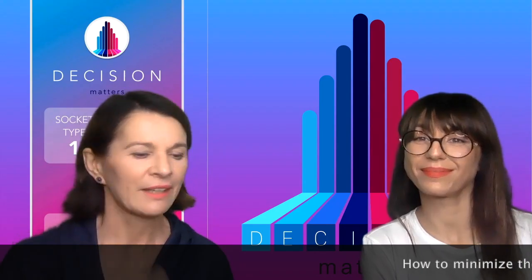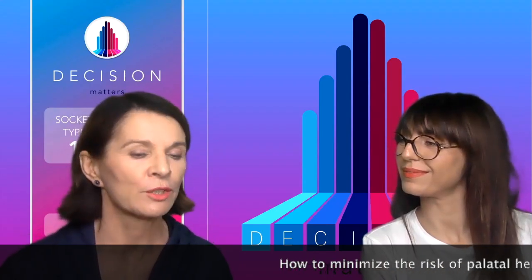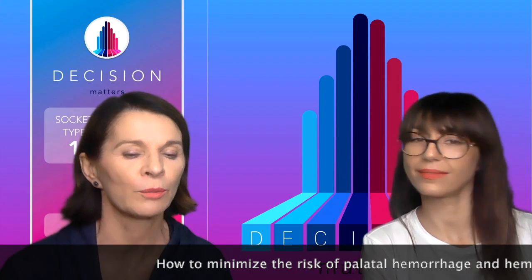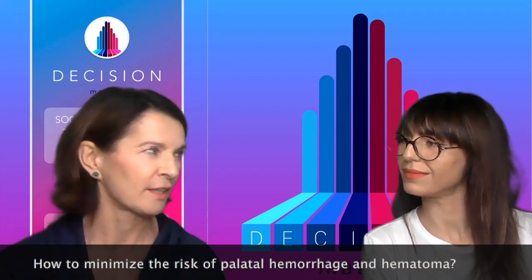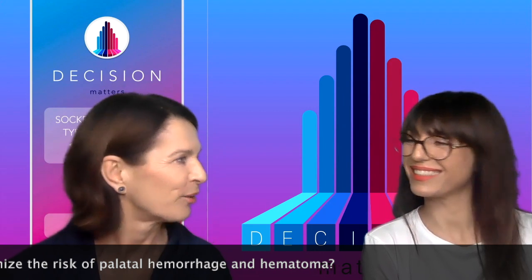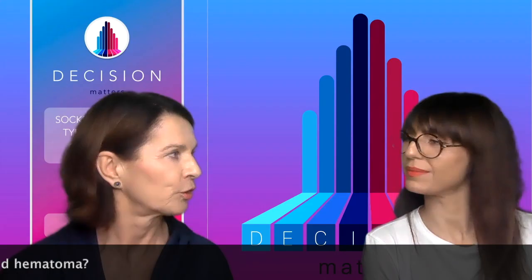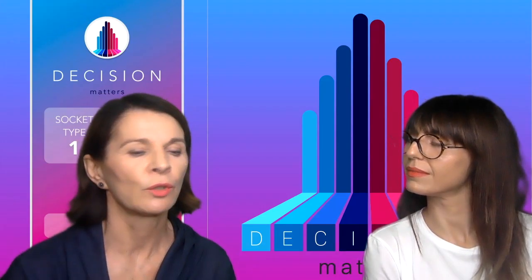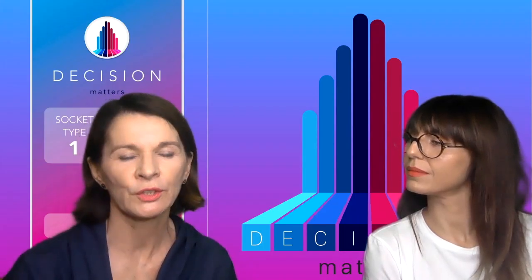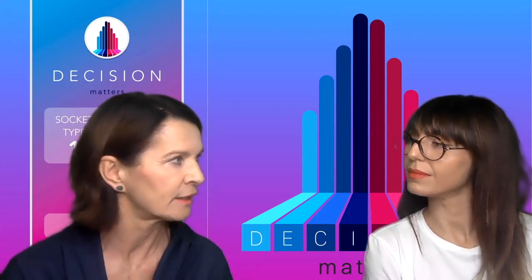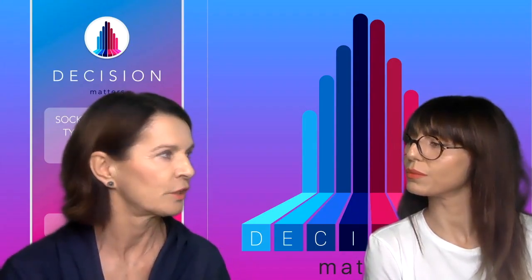But how to avoid hematoma? Yes, hematoma. I've seen palatal hematoma much more earlier, I won't say how many years ago, than nowadays. They do form, and unfortunately, the palatal hematoma tend to get infected and it hurts really. I've seen hematoma not only 1 or 2 or 3 days after the surgery, after connective tissue harvesting, but also 1 week after the surgery.